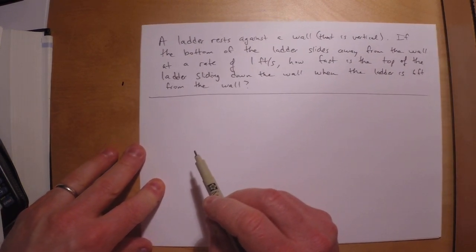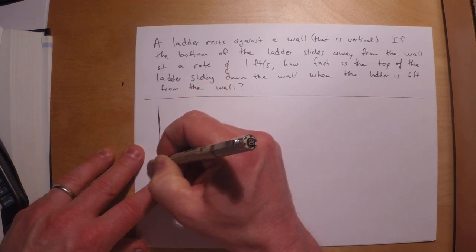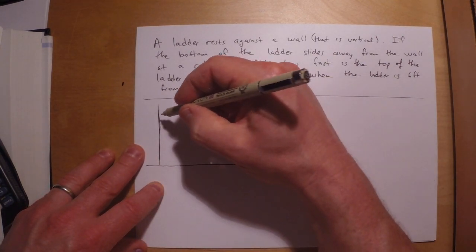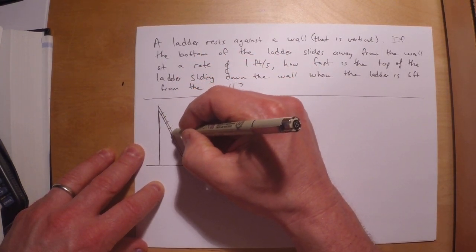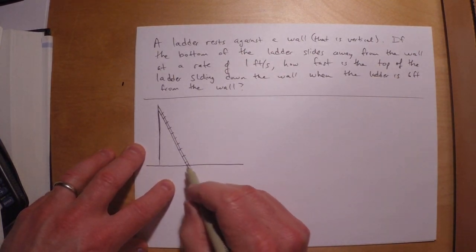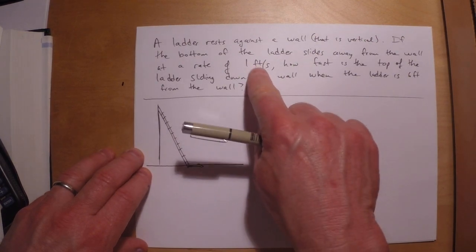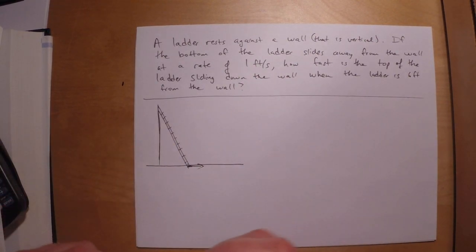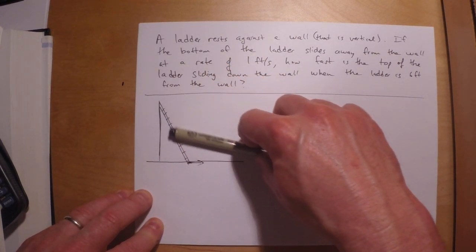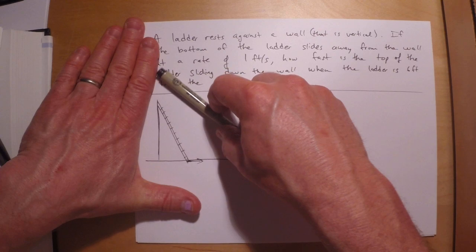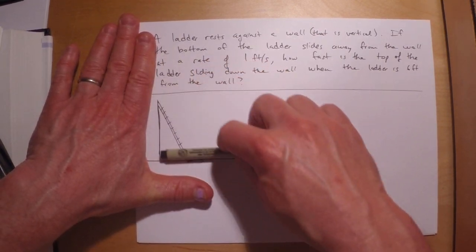So again, I'm going to draw a picture of, first of all, a vertical wall and the ground, and then here's my ladder that is sliding. This part here is sliding away from the wall at a rate of 1 foot per second. So if I put the pen here as the ladder is falling down, one side hits the vertical, and then it slides down, as you can imagine. Just like Chevy Chase from Christmas Vacation, falling down the ladder.